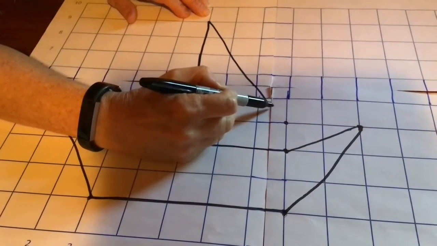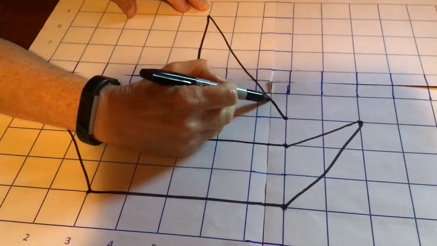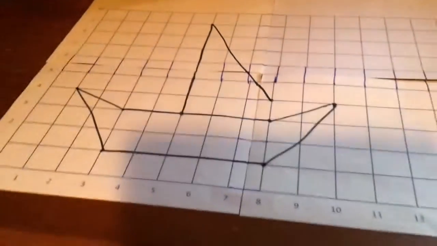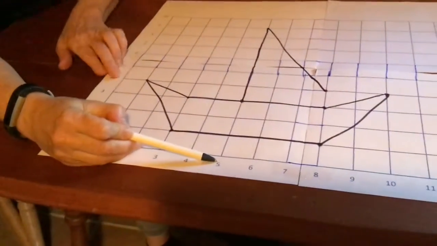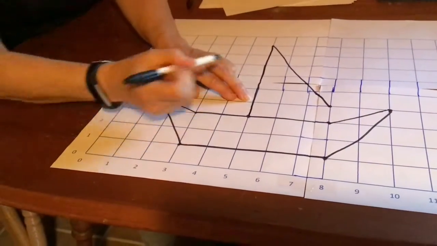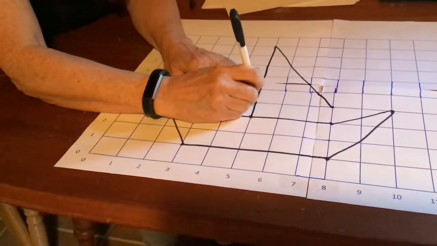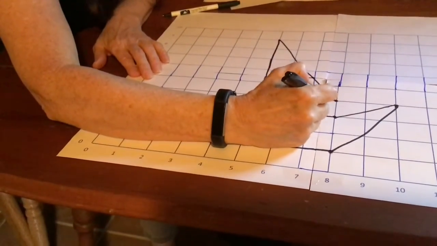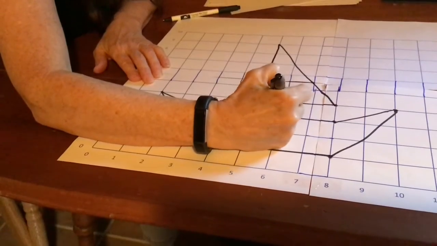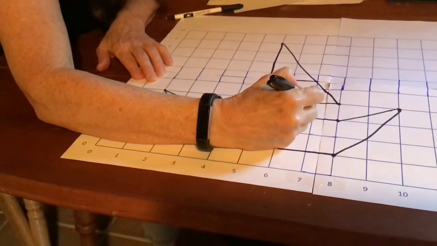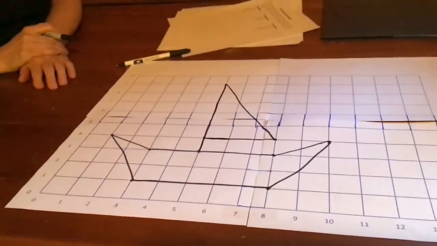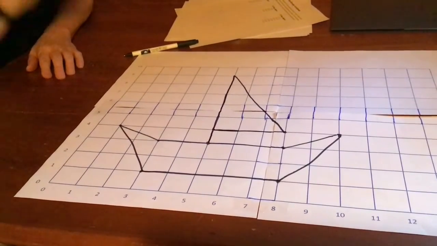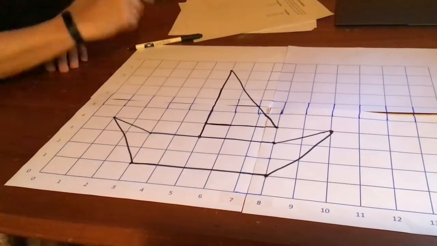You're going over a couple of where I connected the paper, so just do the best you can. And the last one is a 5 and a 4. 5, 4, right here. And connect those two dots, and that's our second object. It's pretty much looking like something now, isn't it? Sailboat, that's my guess. This is the sail, that's the boat part.